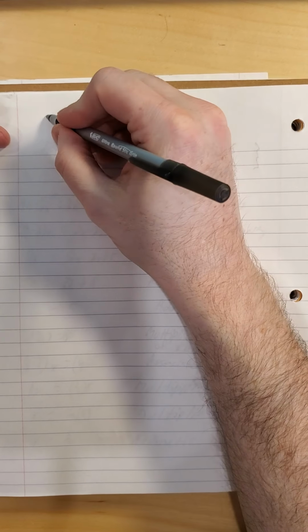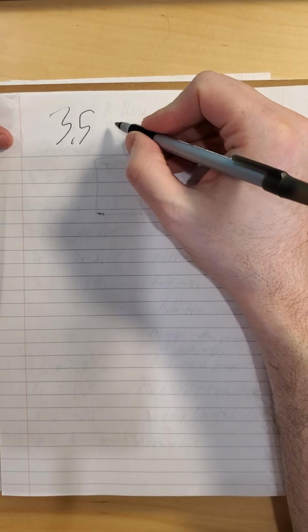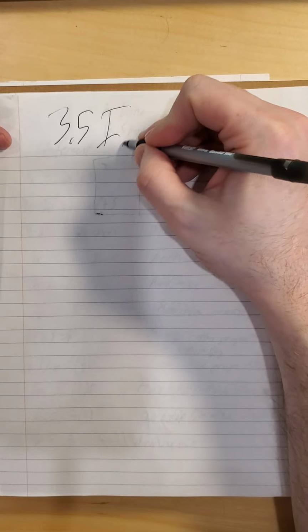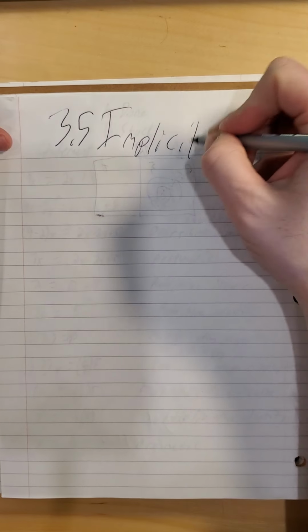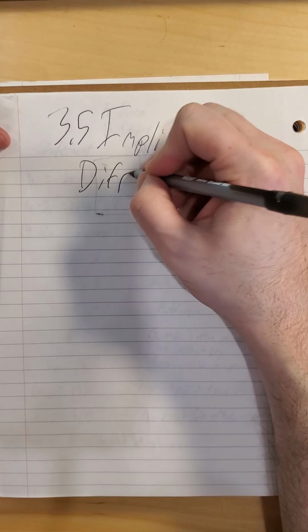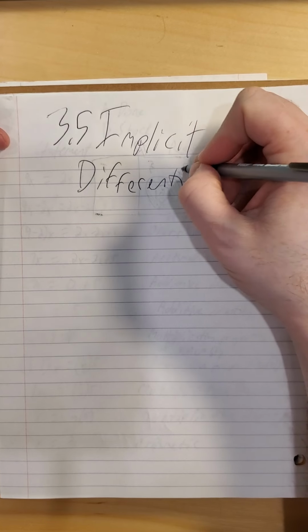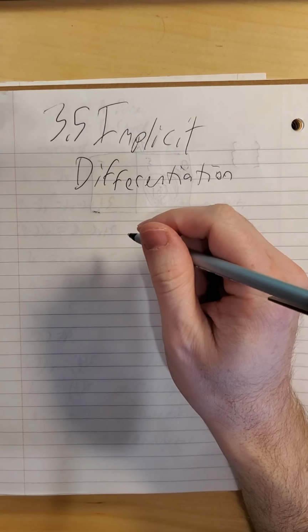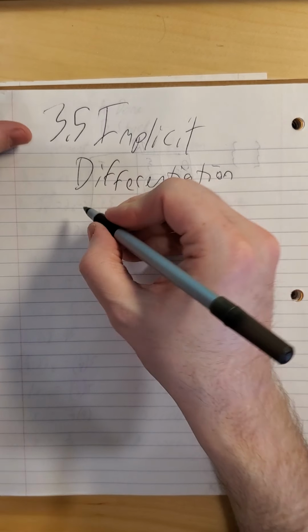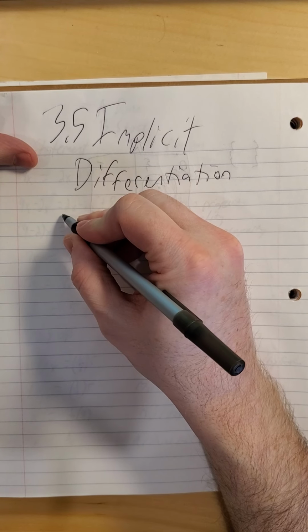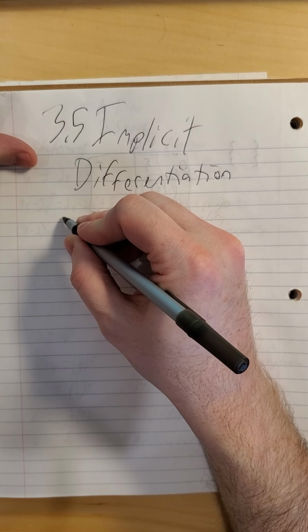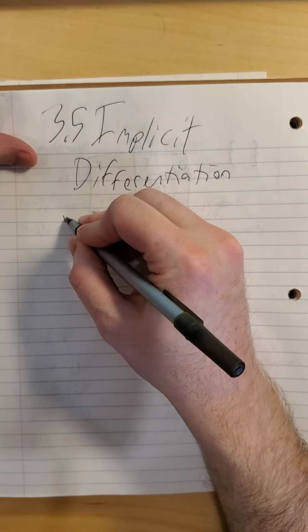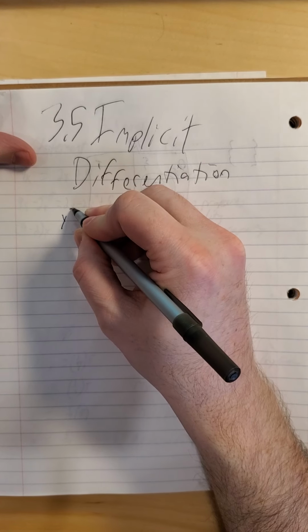Hello and welcome back. In section 3.5, we get to work with implicit differentiation. So the idea here is that sometimes we have an equation that's maybe not solved for y.